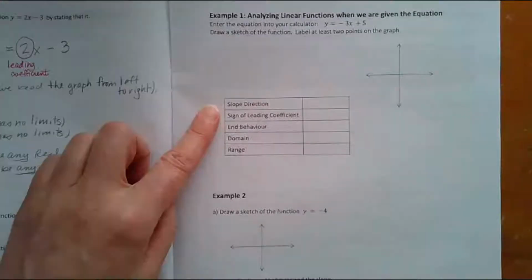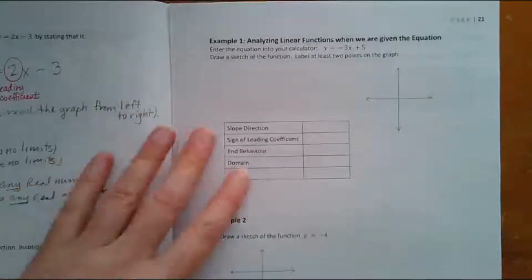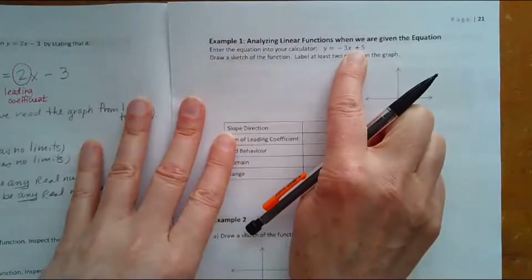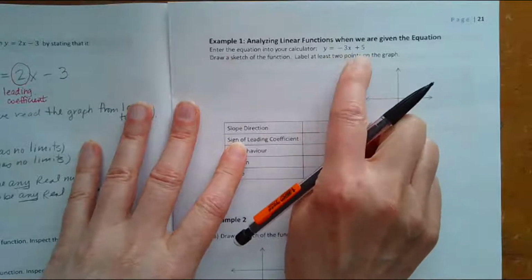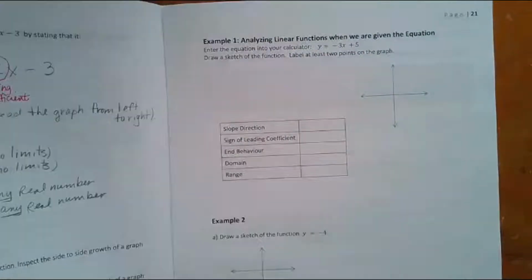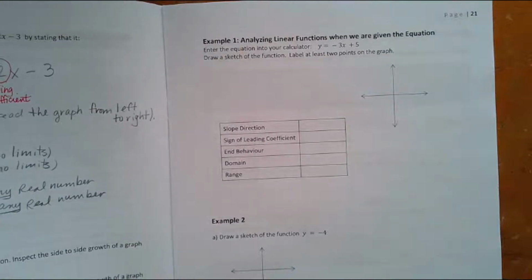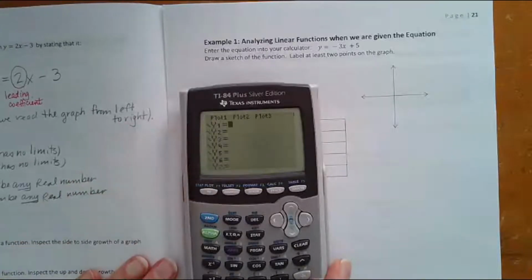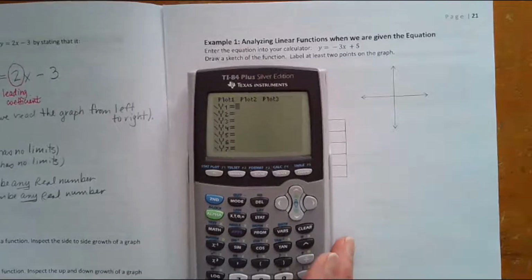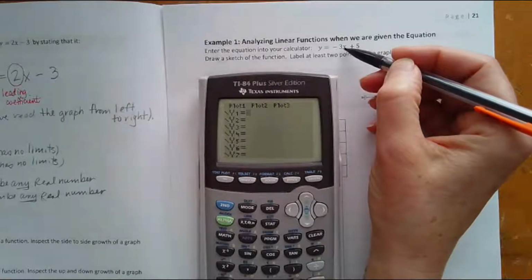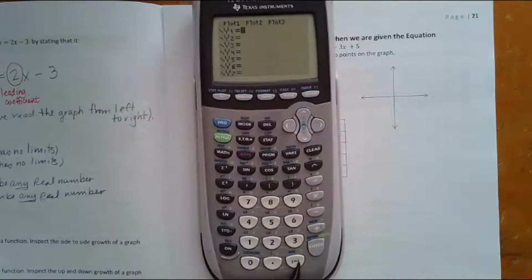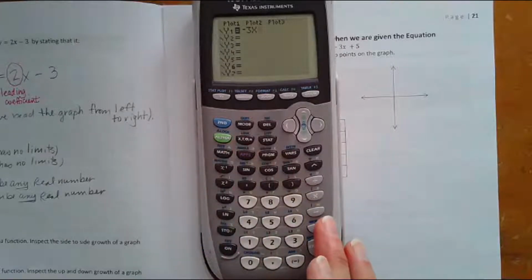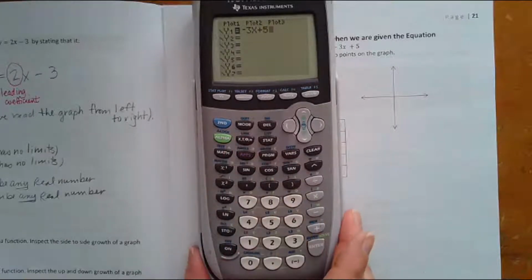Analyze linear functions when we were given the equation. All we're doing is we've got the equation y equals minus 3x plus 5, right? So let's enter that into our calculator and see what we've got. When I go to my y equals screen, it's all blank because I cleared it out. And I'm going to enter in negative 3x plus 5. Remember, your negative button is down here. This is the subtract button. This is the negative button. Negative 3x plus 5.